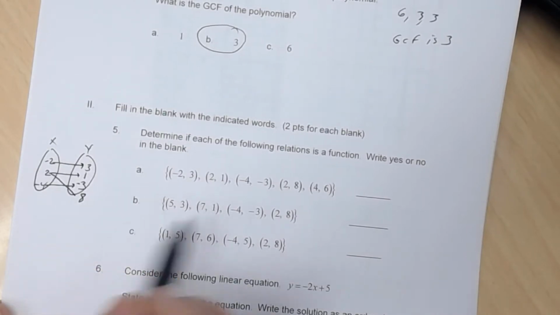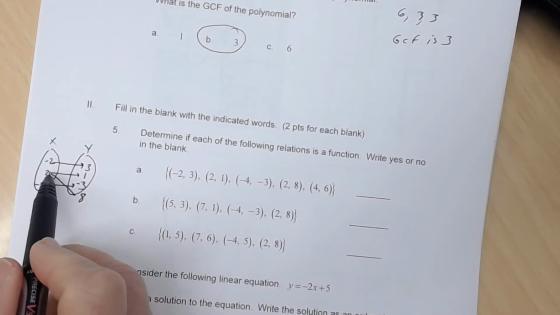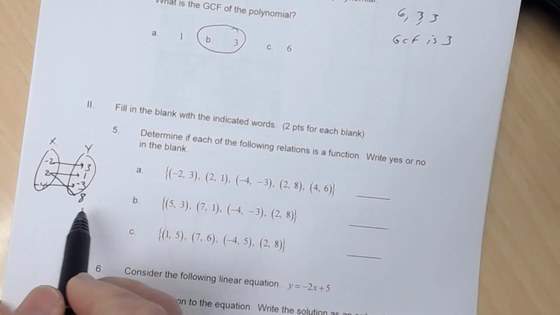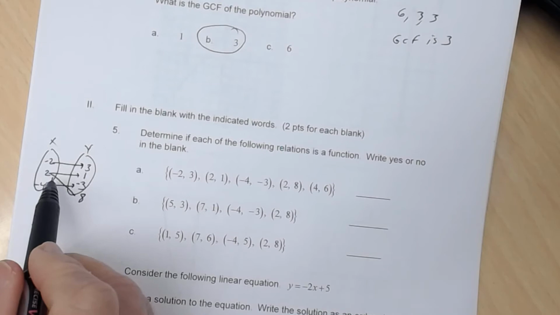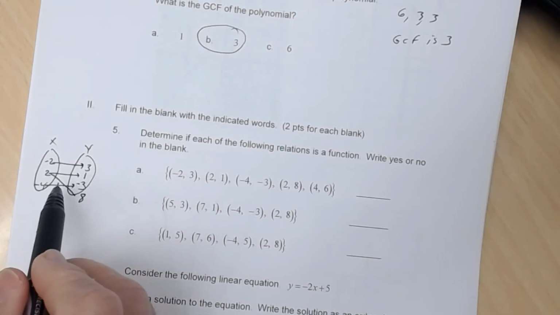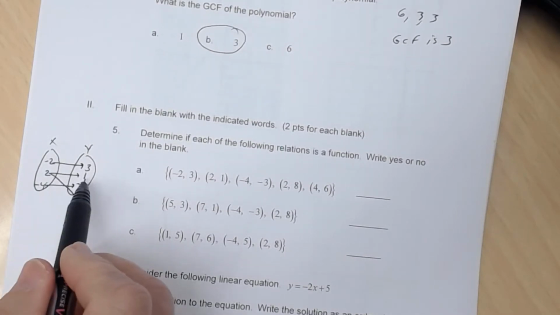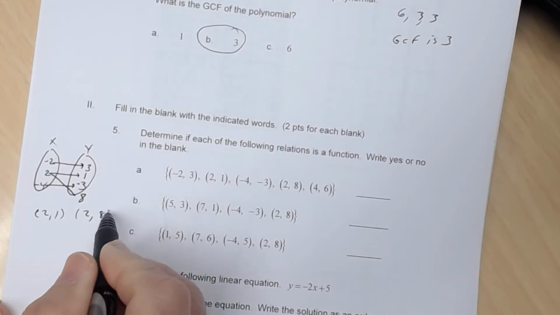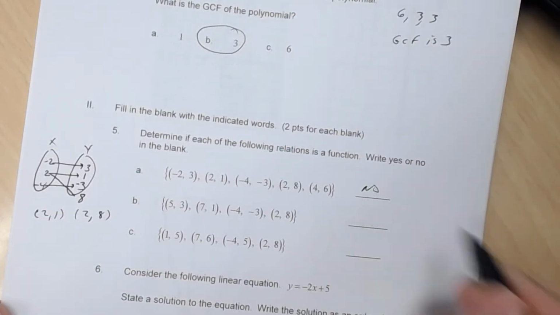And right away I can stop because when x is 2, there are two different y values. The definition says for each x coordinate it's got to be just one. So when x is 2, there's 1, and when x is 2, there's also 8. So that's not a function.